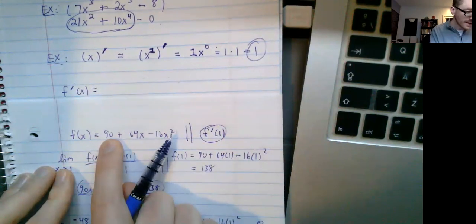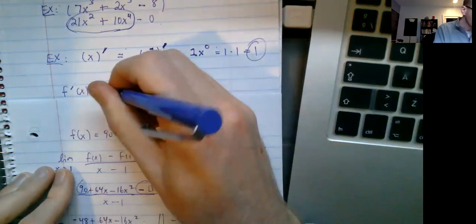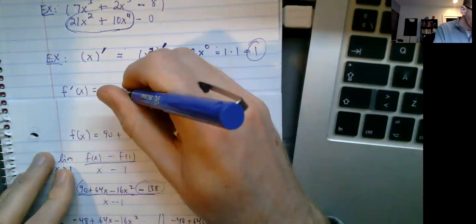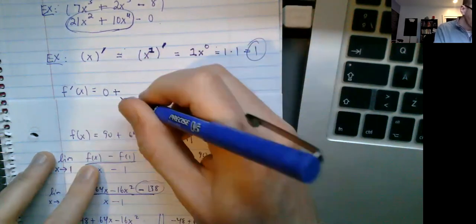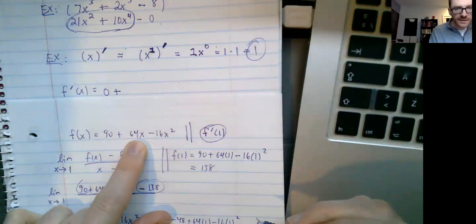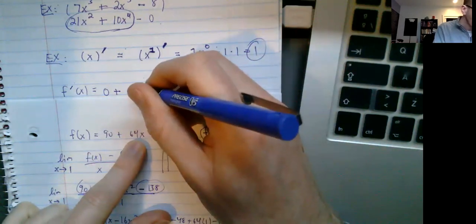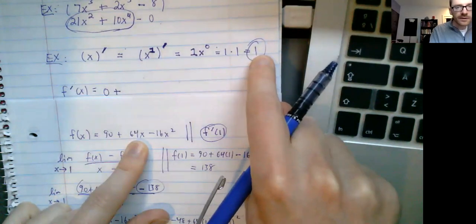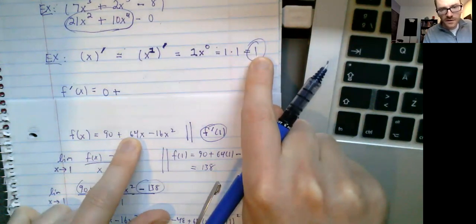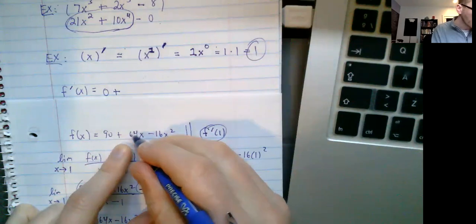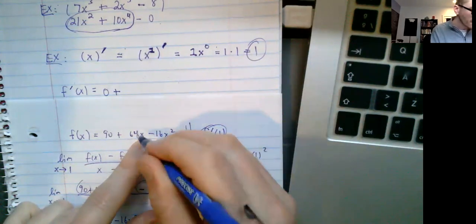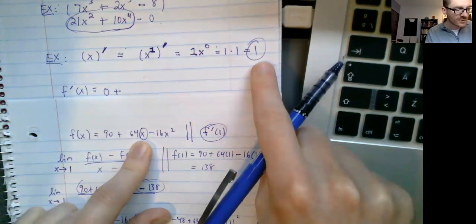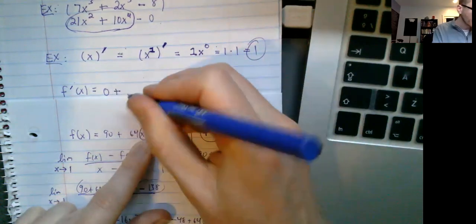The derivative of 90 is 0, because it's a constant, plus the derivative of 64x. Let's think about that. We said that the derivative of x is just equal to 1. And remember what I said about constant multiples? If you have a constant multiple like 64, you just ignore the 64 and take the derivative of the rest. The derivative of x is 1, so the derivative of 64x is just 64.